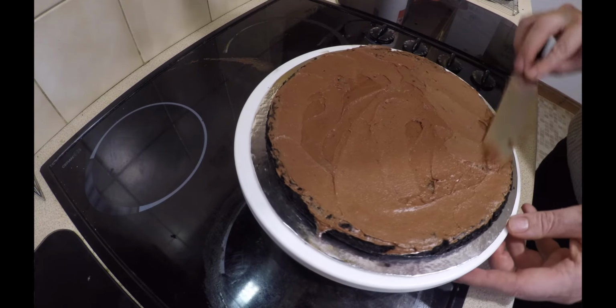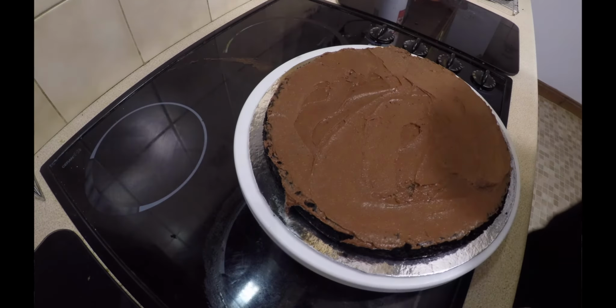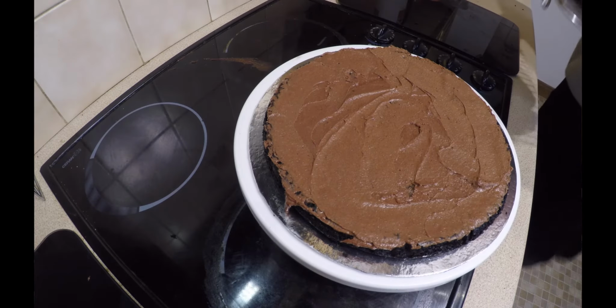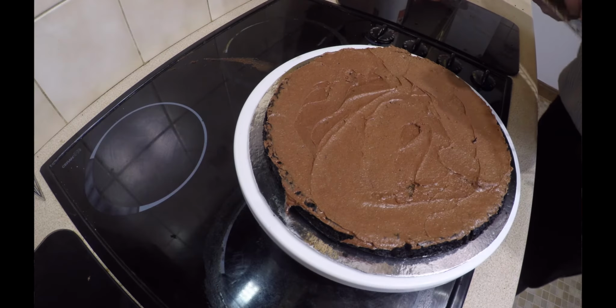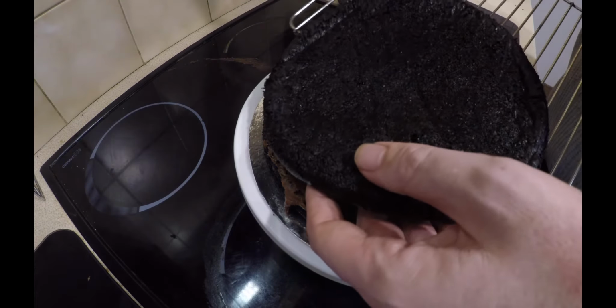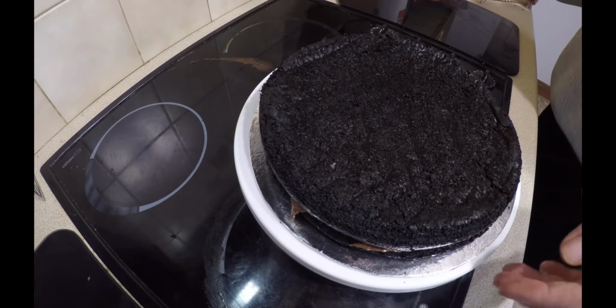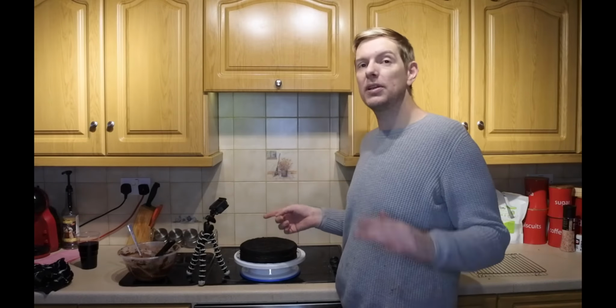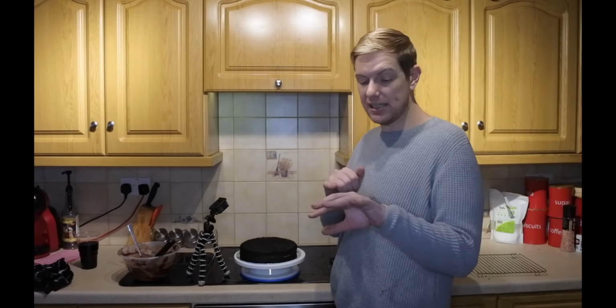Okay, so I think that's a nice thin layer in the middle. And then I'm going to put on my other layer of cake. I'm going to be really careful because the cake is quite delicate. On it goes. Now, normally I would put the bottom of my cake on the top because that makes it much flatter, but because I'm not icing this cake, it's just going to have this fudge frosting on it.